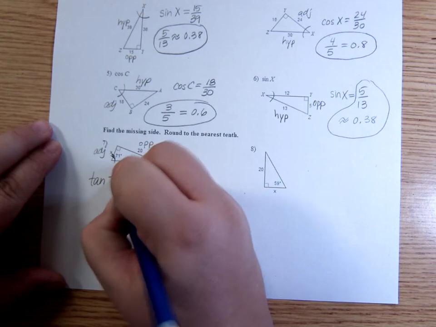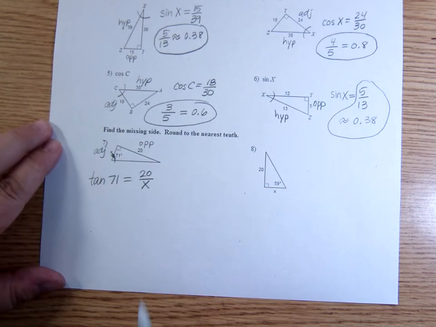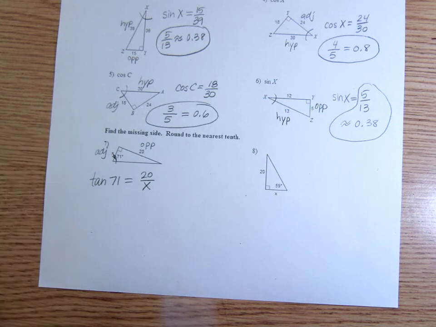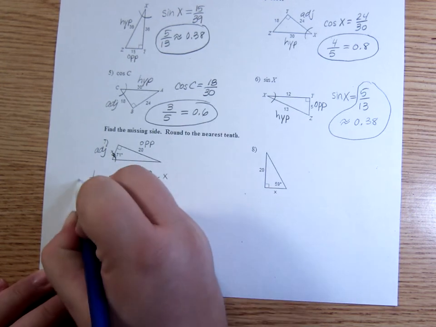Tan 71 equals opposite over adjacent. So that means I'm going to have to get the x out of the denominator. So I'm going to have to multiply both sides by x. This is the only time that you would multiply by x, when you're trying to get it out of the denominator. So I'm going to multiply by x on both sides.